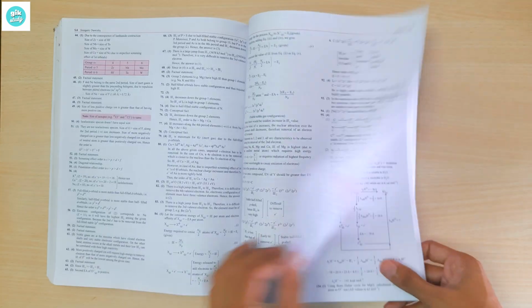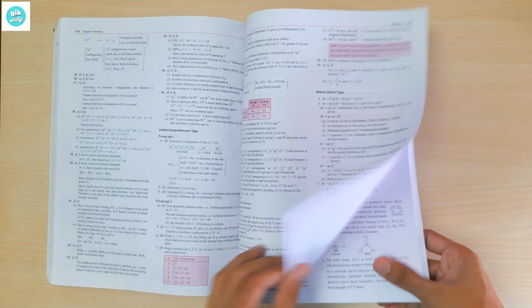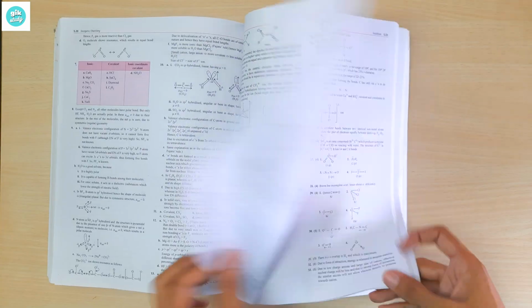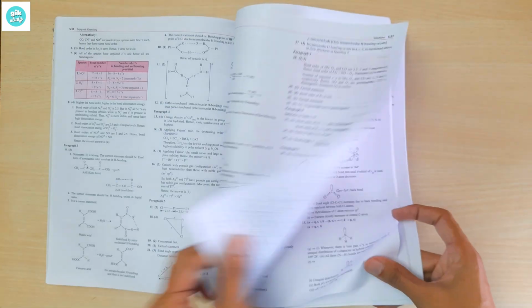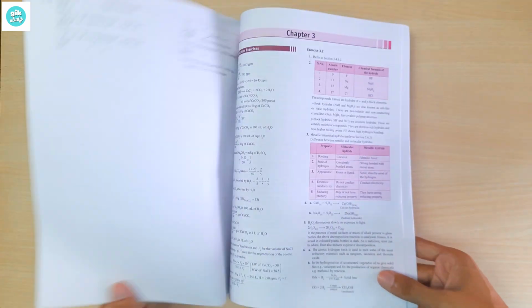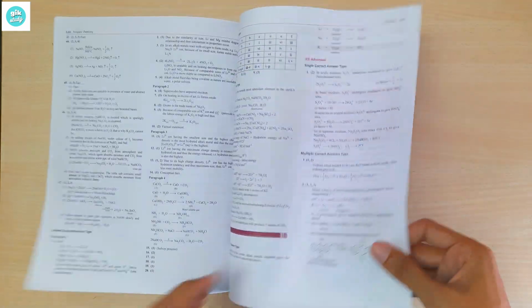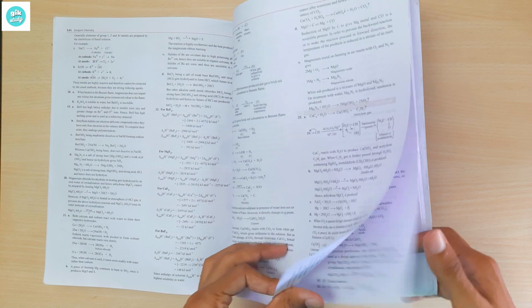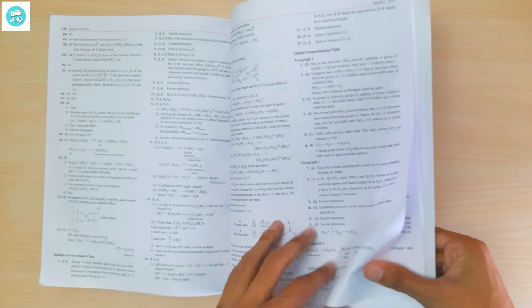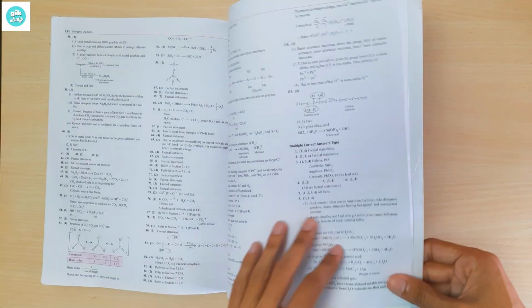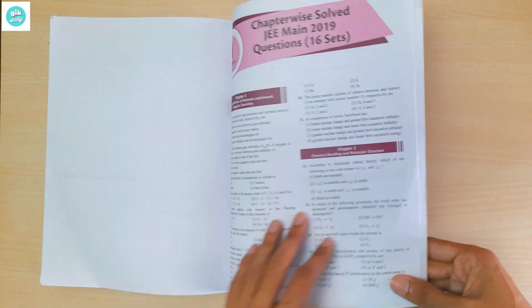I'm just turning the pages again, and you can see chapter 2, then chapter 3, chapter 4, then chapter 5, then chapter 6, then chapter 7, then appendix 1.